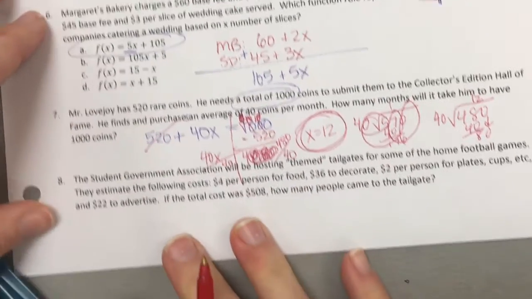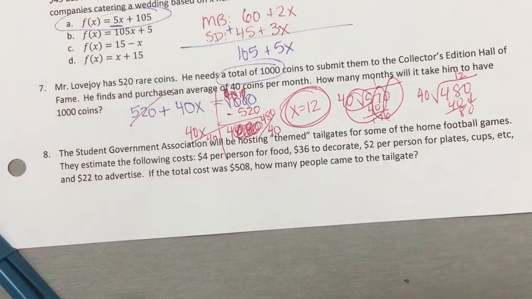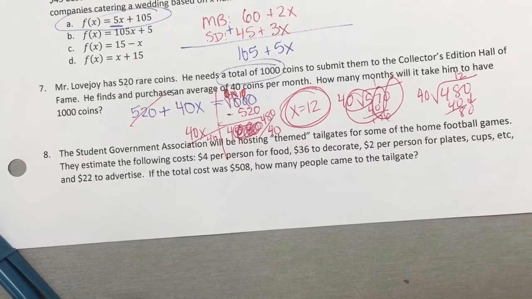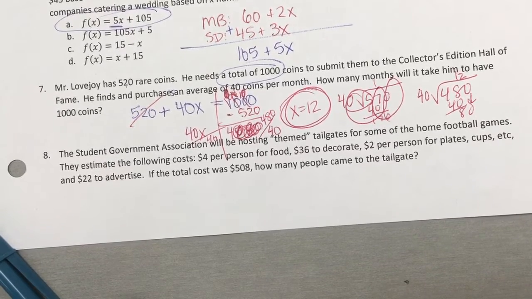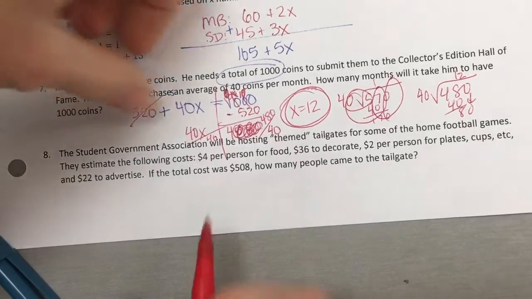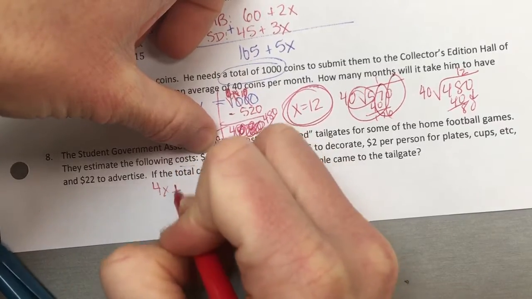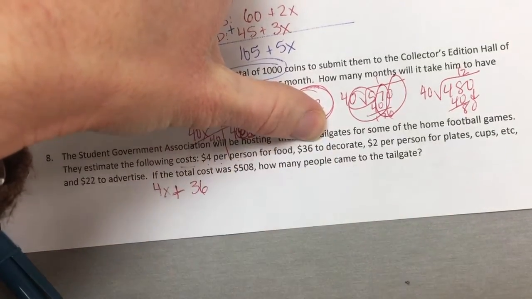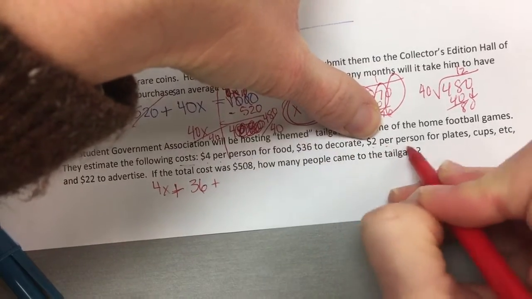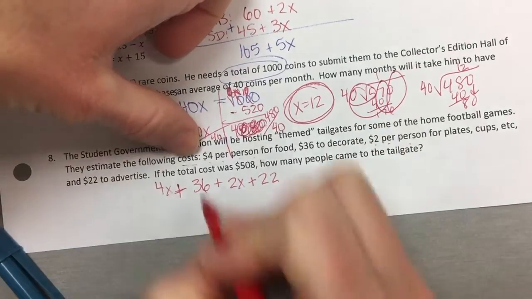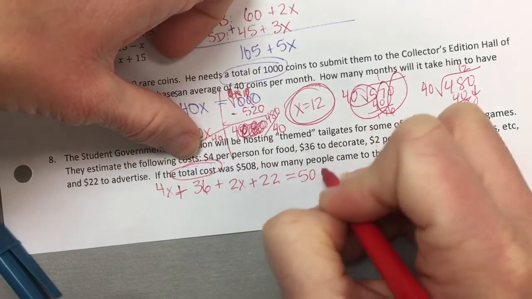All right, number 8, the Student Government Association will be hosting themed tailgates for some of the home football games. They estimate the following costs: $4 per person for food, $36 to decorate, $2 per person for plates, cups, etc., and $22 to advertise. The total cost was $508. How many people came to the tailgate? So their cost, 4 per person, so that's 4x, plus $36 to decorate, plus 2 per person, so that's 2x, plus $22 to advertise. The total cost is $508.